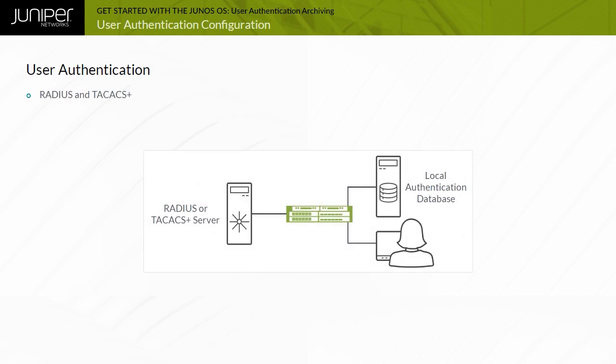RADIUS and TACACS+ are distributed client and server systems used as authentication methods to validate users. The RADIUS and TACACS+ clients run on devices running the Junos OS, and the server runs on a host connected to a remote network. A locally defined user account determines authorization.